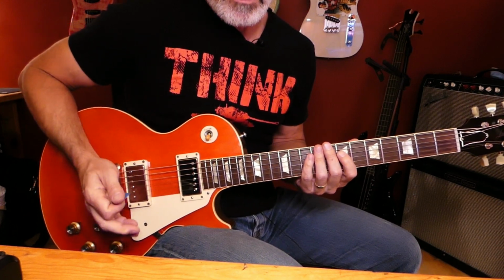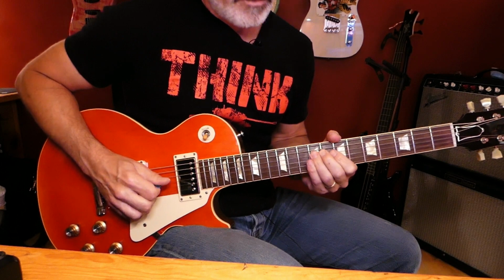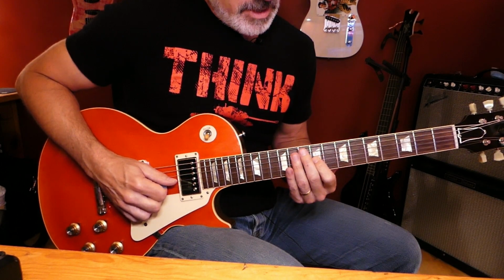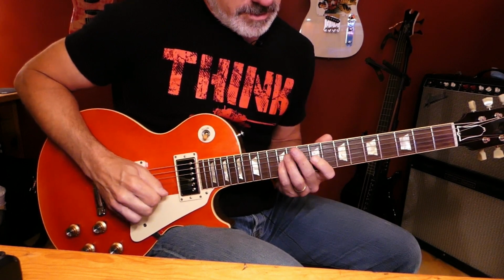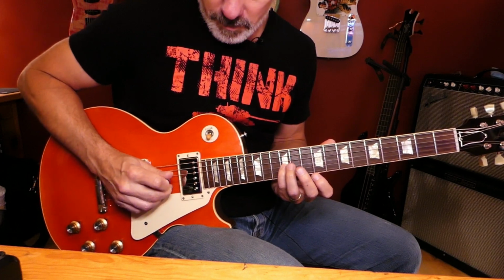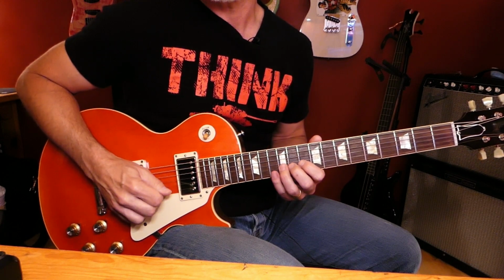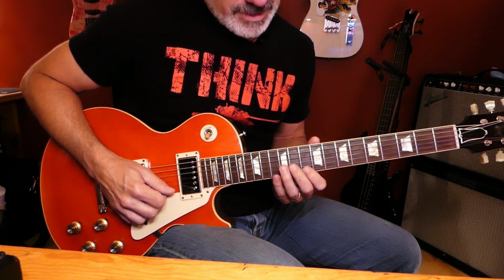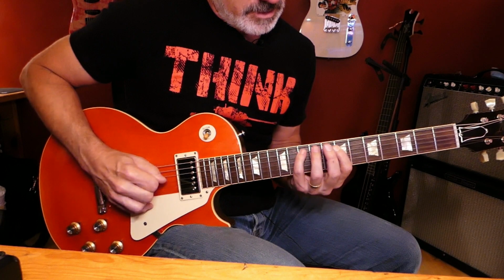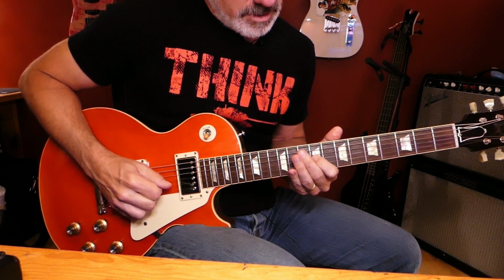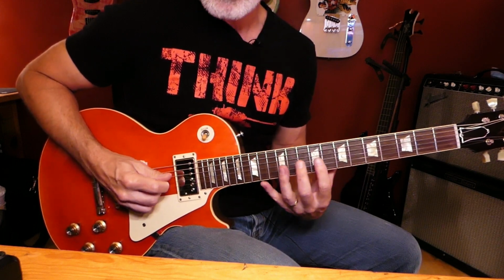Now the next one, 3 notes per string again, is simply 7, 8, 9 on the D string. Then we go 7, 9, 12. There's that slide again. Now the next part of the pattern, 3 notes per string again on the B string, is simply 10, 11, 12. Then the high E string is 10, 12, 15. So that whole pattern ascending is this.